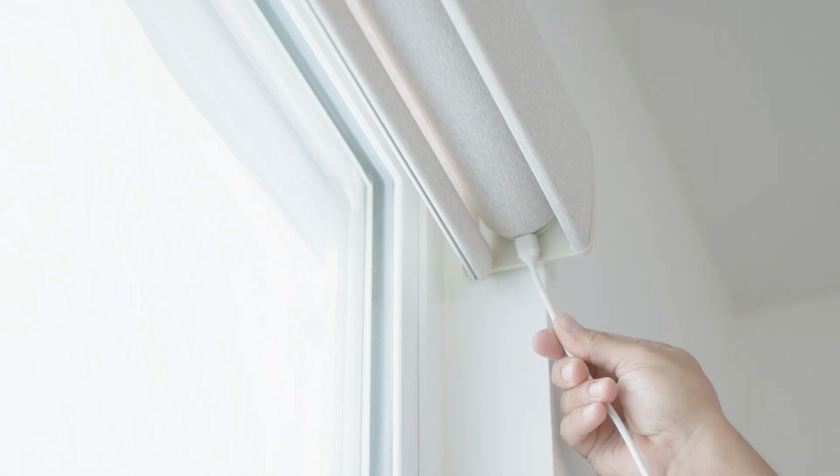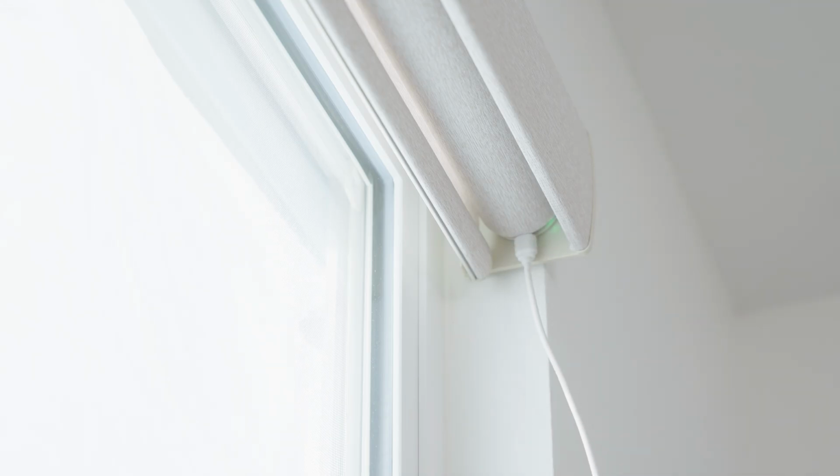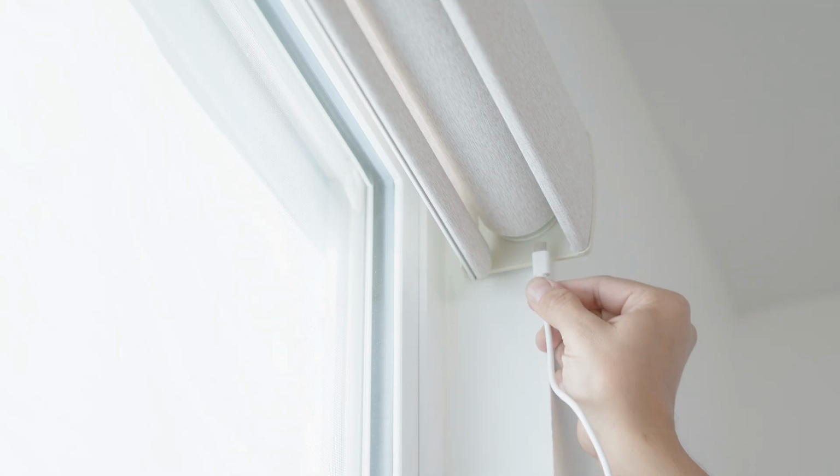Your shade comes pre-installed with a magnetic charging tip inserted into the charging port on the headrail. Simply connect the magnetic end of your charging cable to the tip inserted in the charging port. If your product does not have a magnetic charging tip and cable, insert the USB-C male end of the charging cable into the charging port on the headrail.